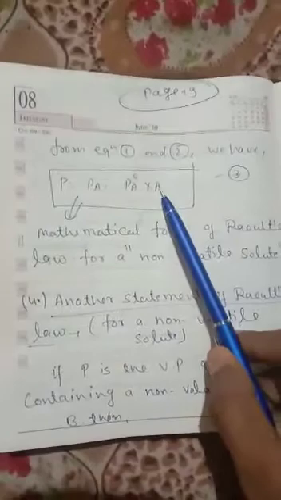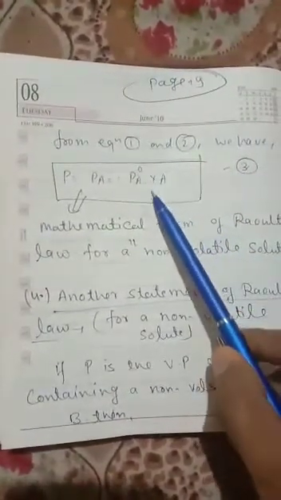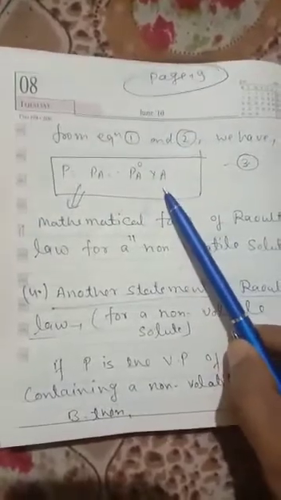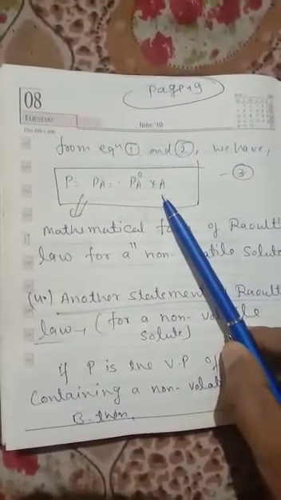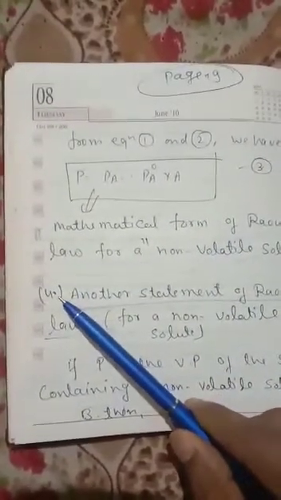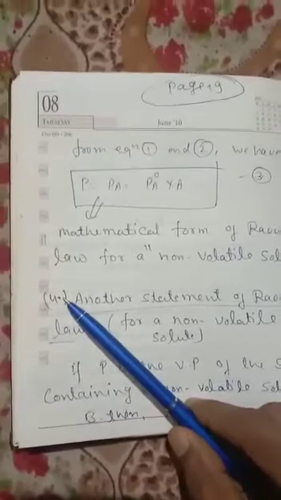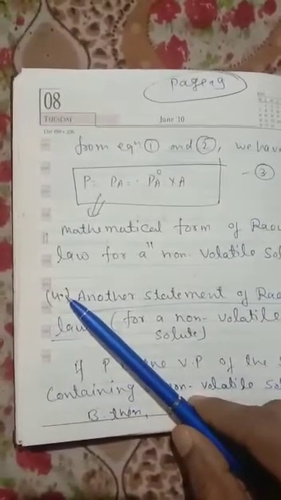Students, look, this is the mathematical form of Raoult's law for a non-volatile solute, because there you can't see B. B was non-volatile. You only see A. Okay. In the next video, I will explain heading number 5, where you will study Raoult's law for a volatile solute.